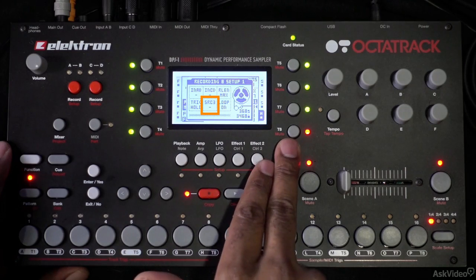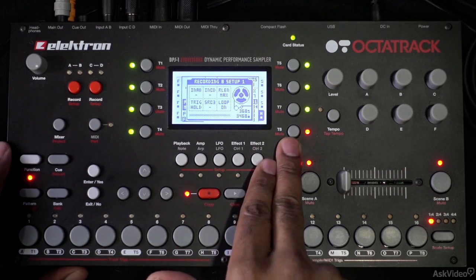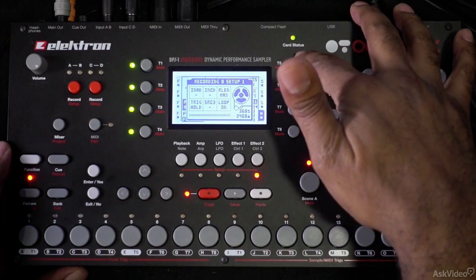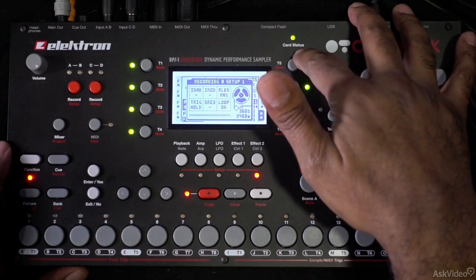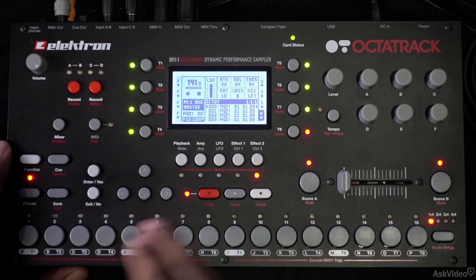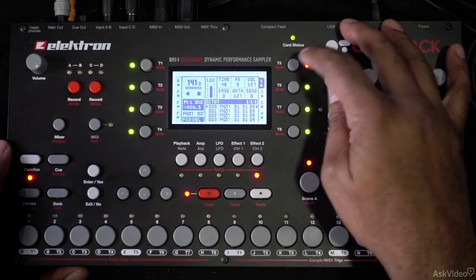But I'm on the master track right now. I'm not going to record onto the master track. I need to record onto track 5. That's the one that's available to me. That one's still blank. But track 5 is a static machine.